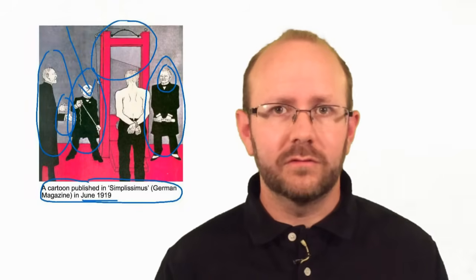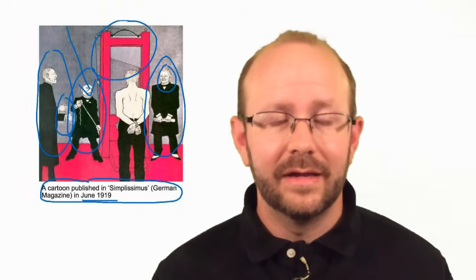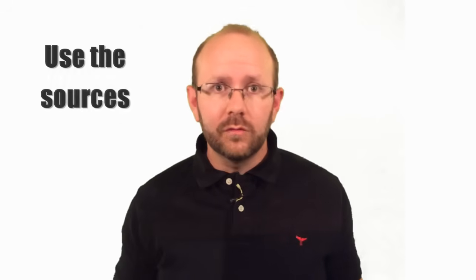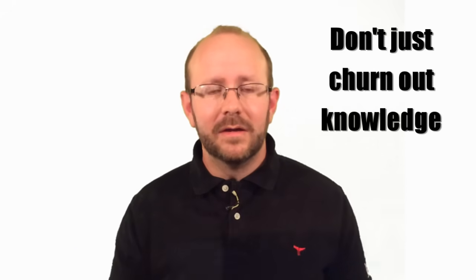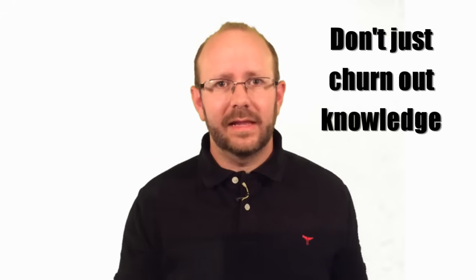Similarly, if you're using a cartoon, you need to make sure that you refer to specific details in the drawing and explain what they represent. Now, it's very likely that you'll know quite a lot of detail about the topic that you're being examined on. But remember that the examiner is not actually interested in how much you've managed to memorise about the topic. They want to see that you can use the sources to answer the question that you've been set. Contextual knowledge does often have an important part to play in reaching the higher levels in the mark scheme, but you need to use it relevantly.